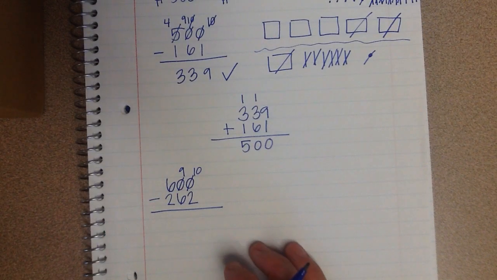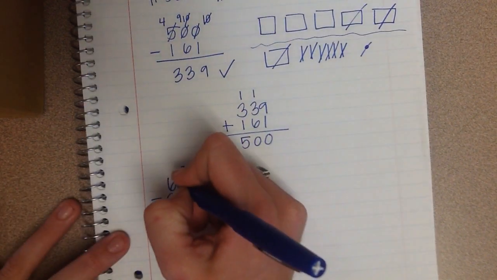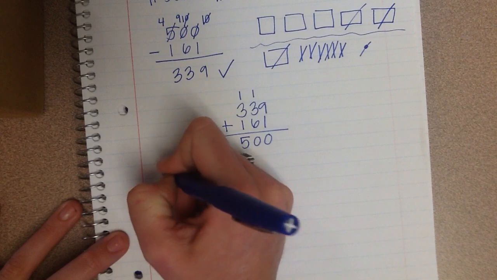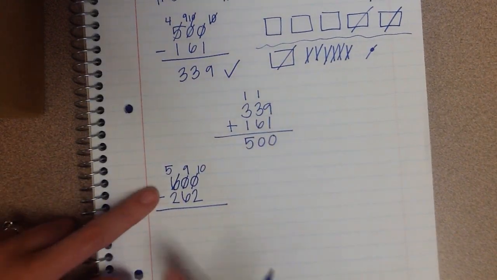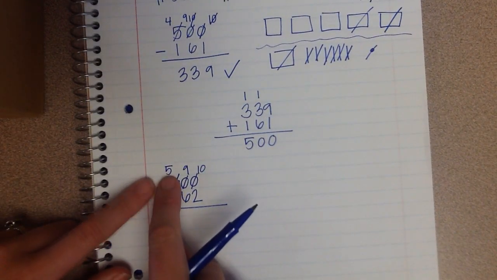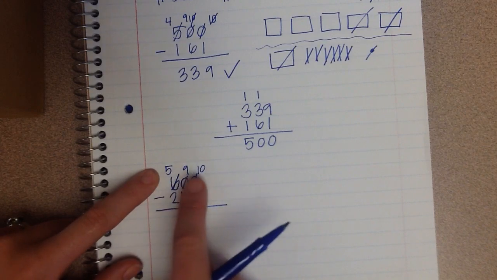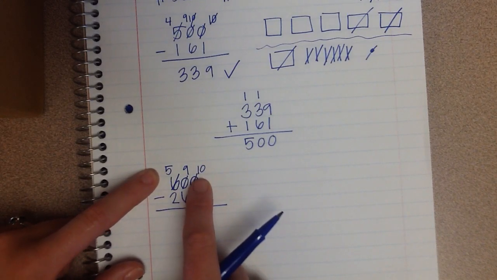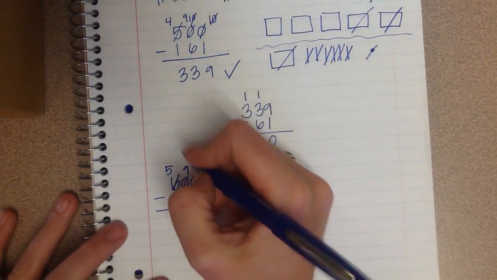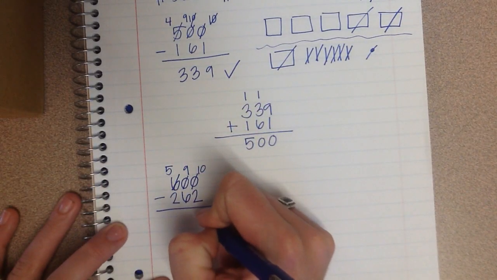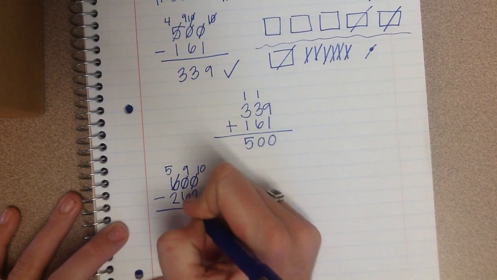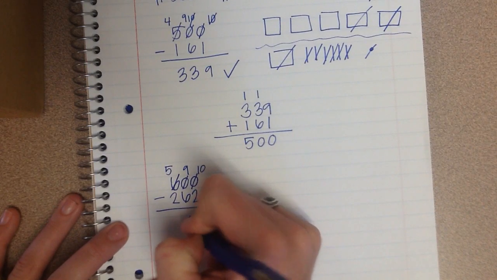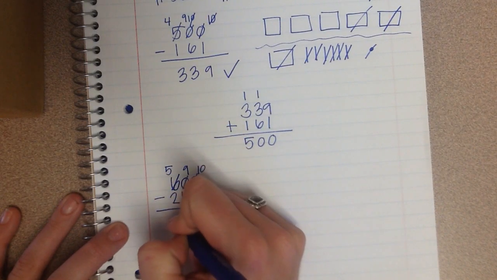It's just the pattern you learn. So then I mark that out, and this becomes a 5, right? So now I have 5 hundreds, 9 tens, so 590, plus 10 ones, that still equals 600. So 10 minus 2 equals 8, 9 minus 6 equals 3, and 5 minus 2 equals 3.